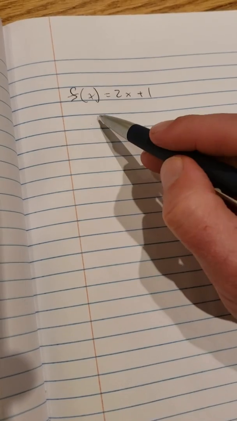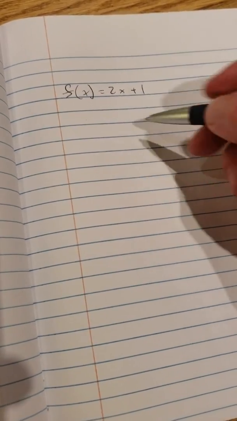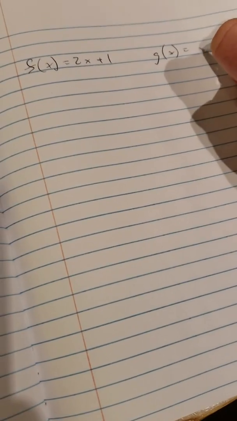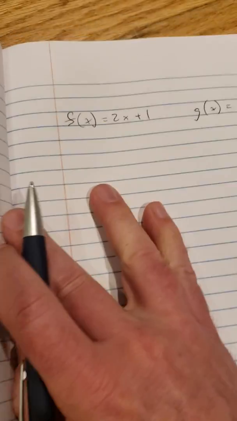All right, so f of x equals 2x plus 1. And our rule for g of x equals x minus 3.